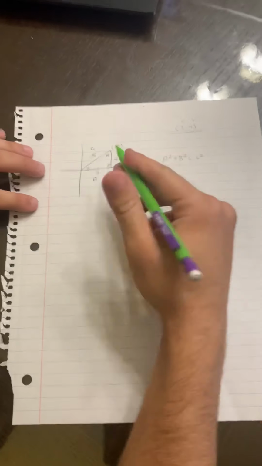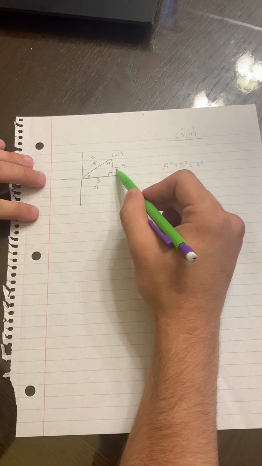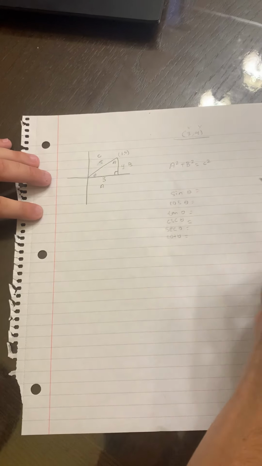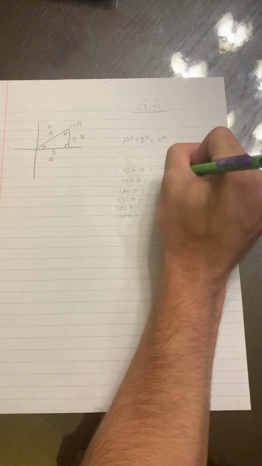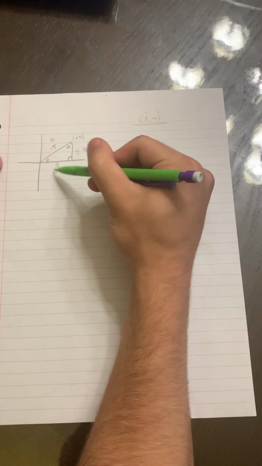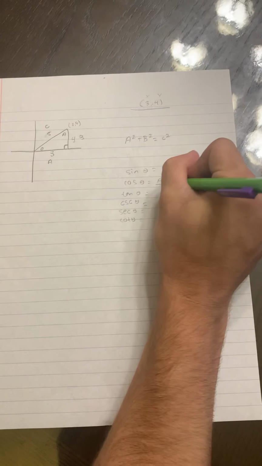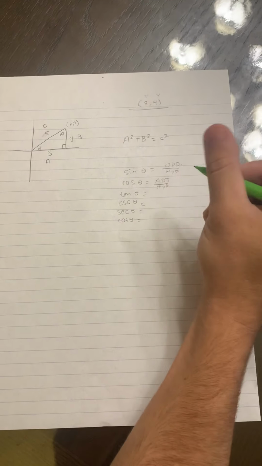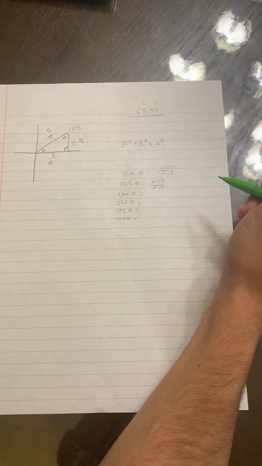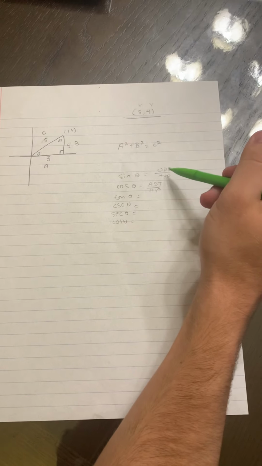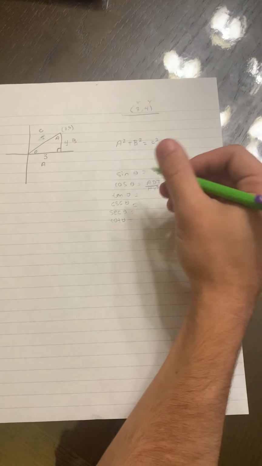Okay, so sine equals opposite of theta, so this side, over the hypotenuse. So opposite side over hypotenuse. Cosine is the adjacent over the hypotenuse. Tan, some people think of it as sine over cosine, which it is, and sine is opposite, cosine is adjacent, so opposite over adjacent.